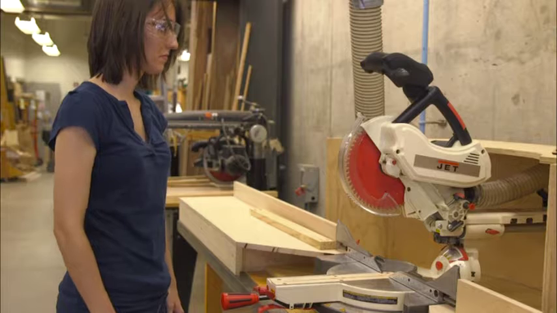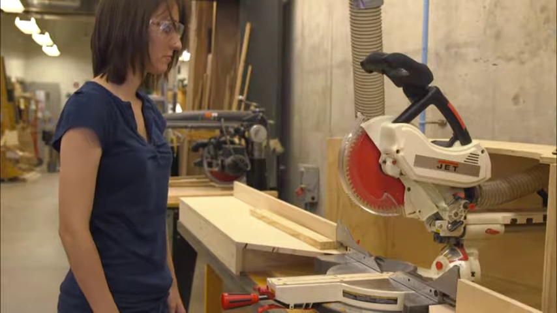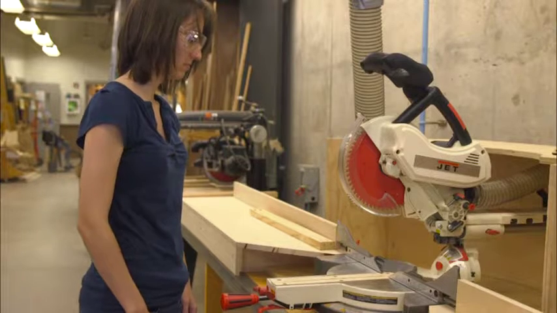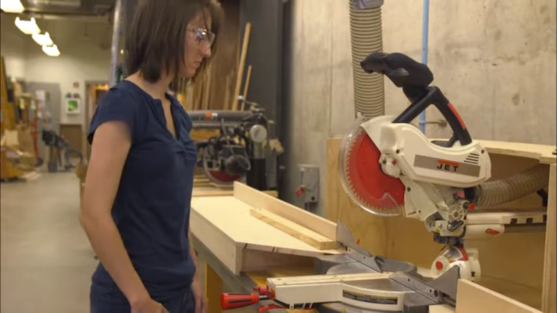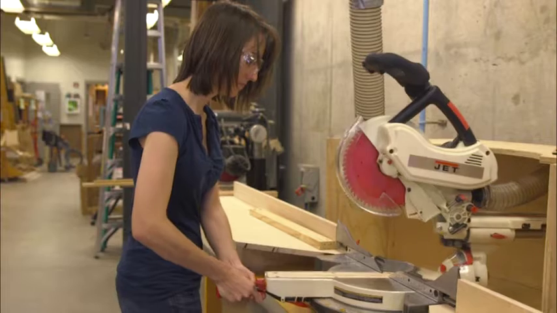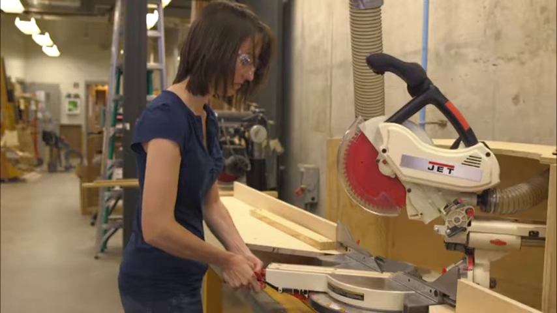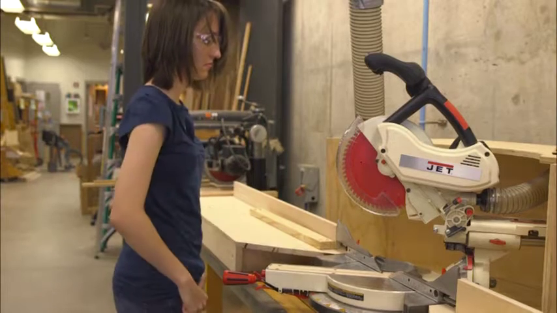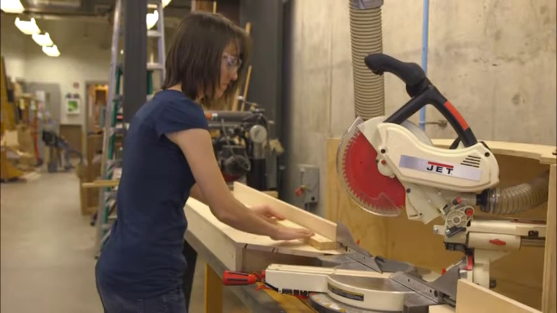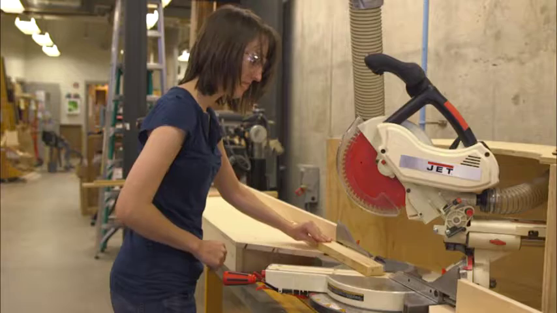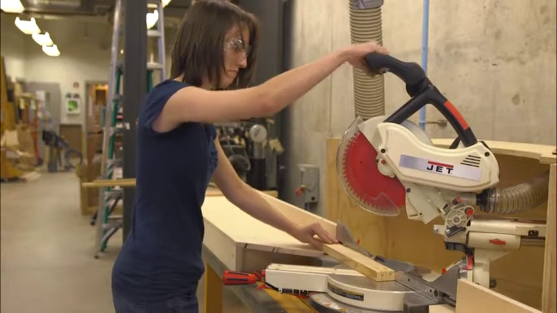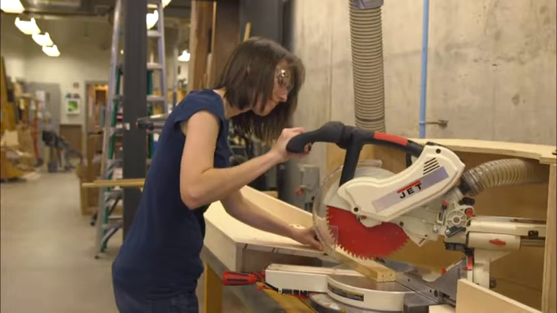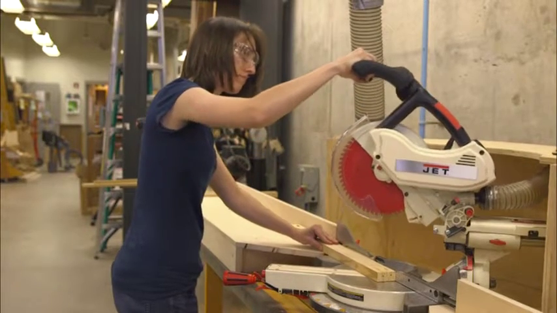It is important to properly set up the sliding compound miter saw. For users, setting up the sliding compound miter saw means the following: adjusting the miter angle if needed, adjusting the bevel angle if needed, positioning the material to be cut in the correct position to make the desired cut, then securing the material so that it does not move during the cut.